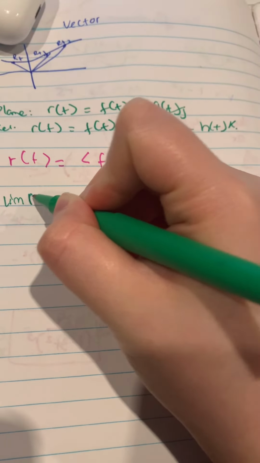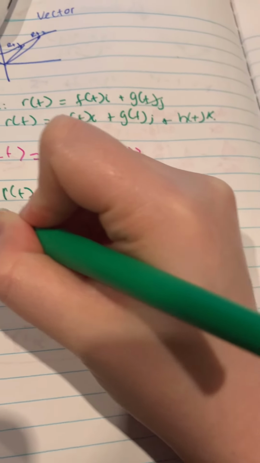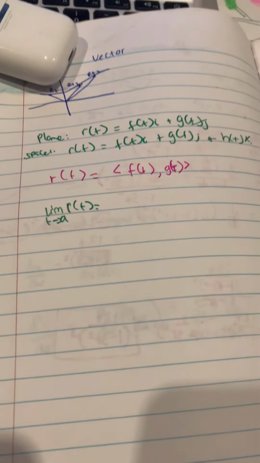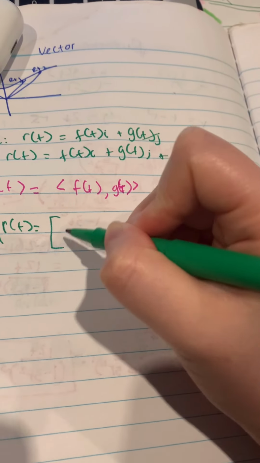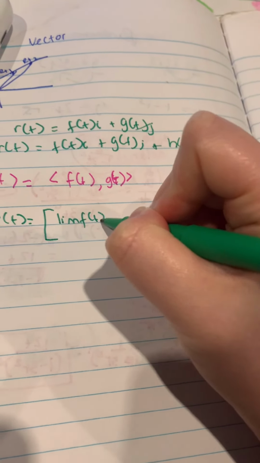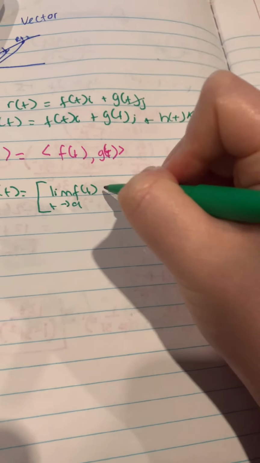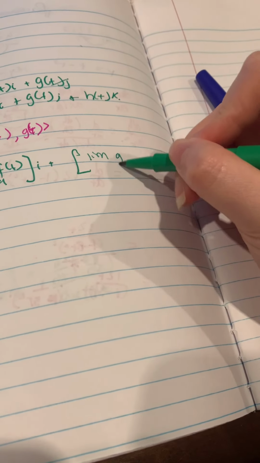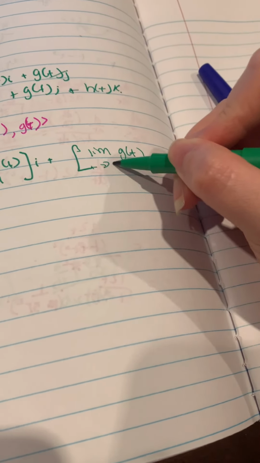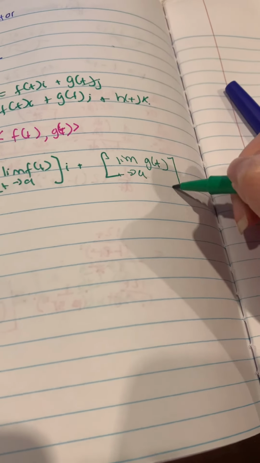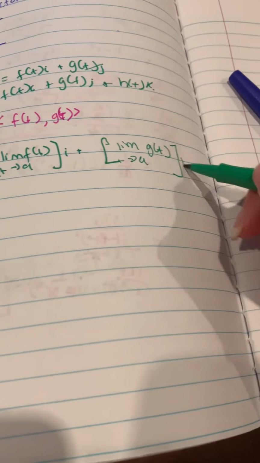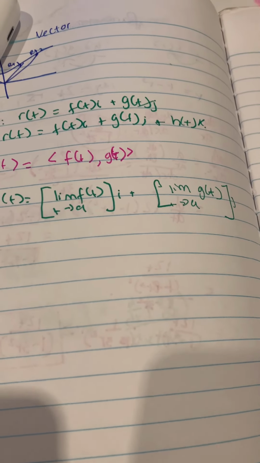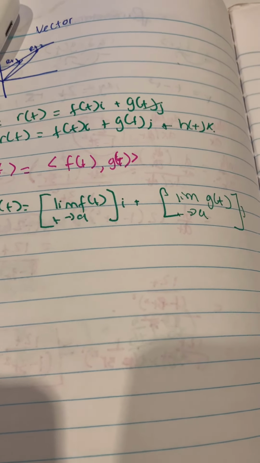And this is an easy way for us to write a vector. Okay, so what if we try to take the limit of the whole vector where t approaches a? If the limit of f(t) as t approaches a, plus the limit of g(t) as t approaches a, exist, then this proves that the limits of f and g exist when t approaches a.